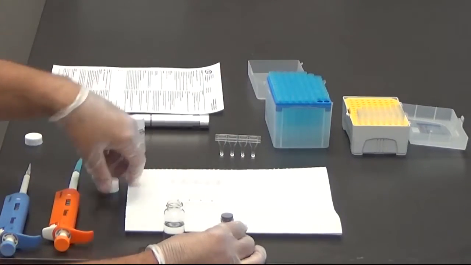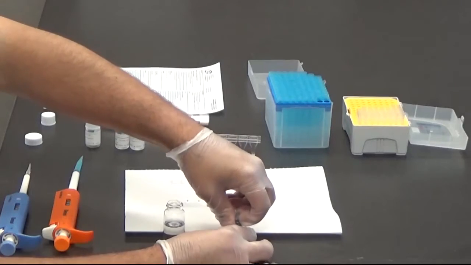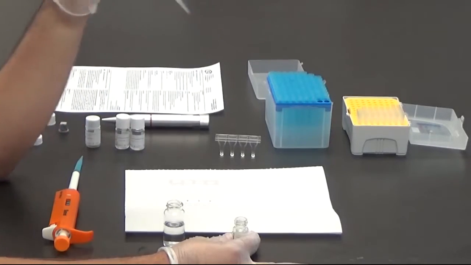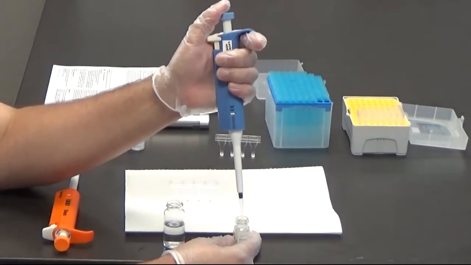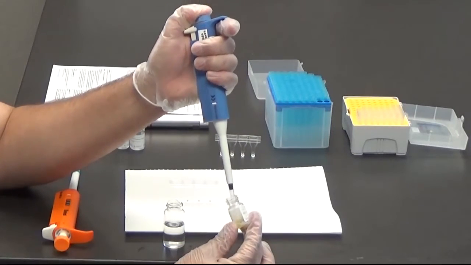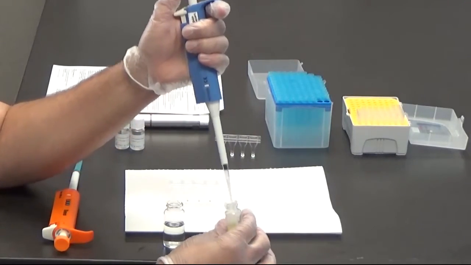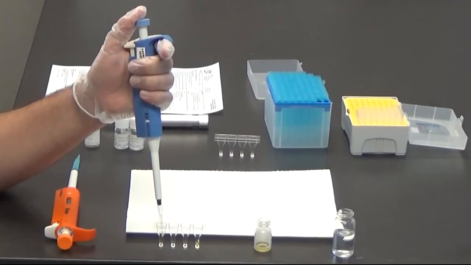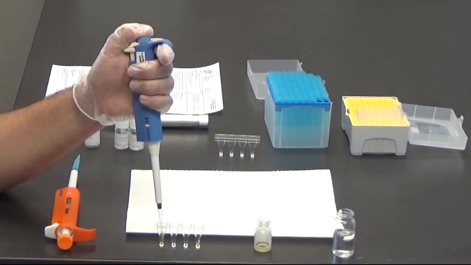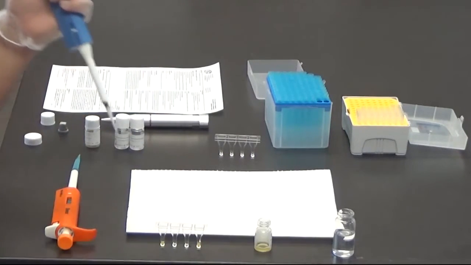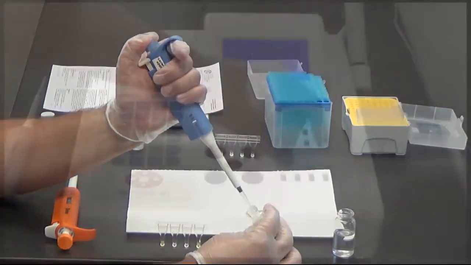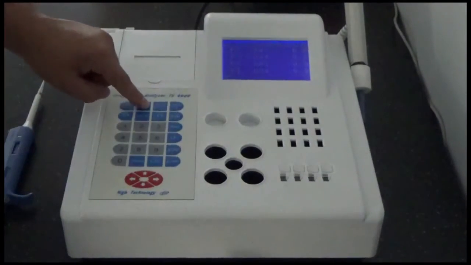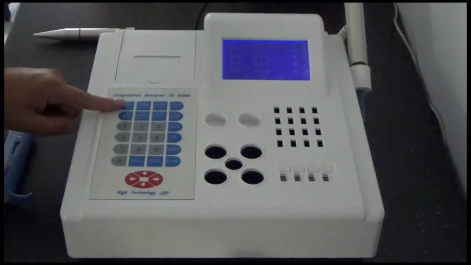Once the control is reconstituted, pipette the required volume of control instructed on the insert sheet to each of the cuvettes. When completed, move the cuvettes to the analyzer to pre-warm. When the cuvette is ready, place it in the testing chamber and start the timer for each well. The timers are set for 3 minutes.